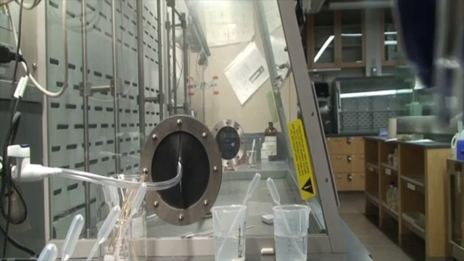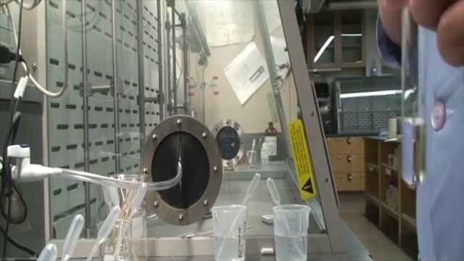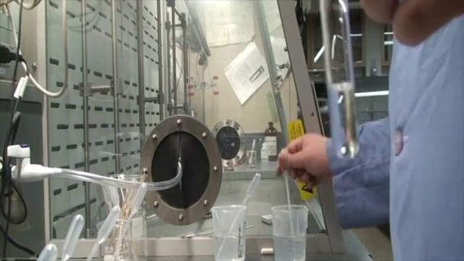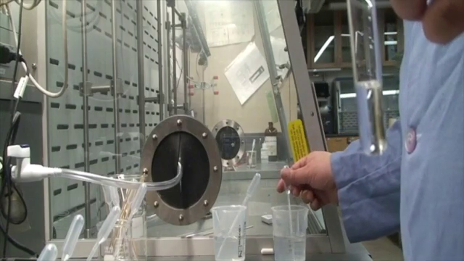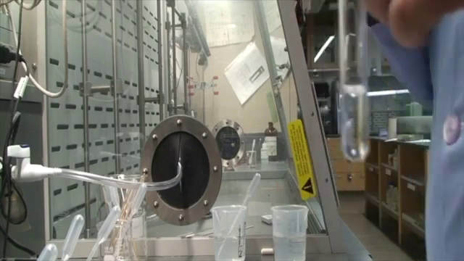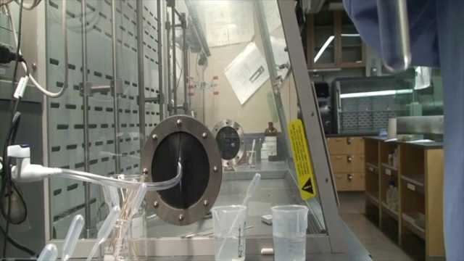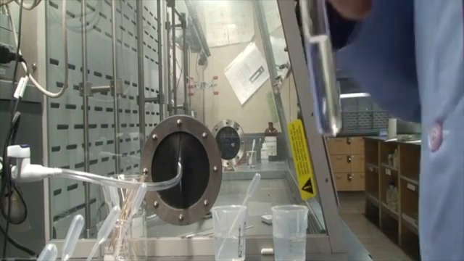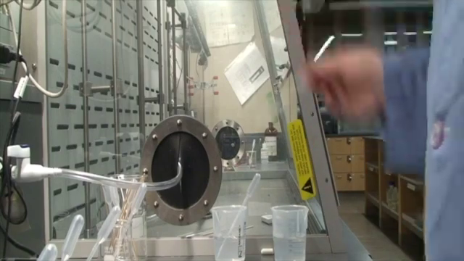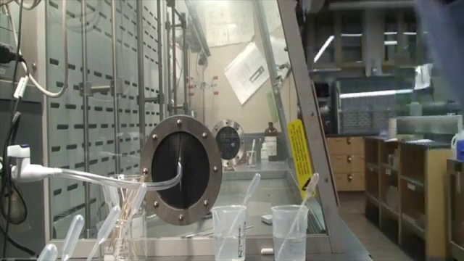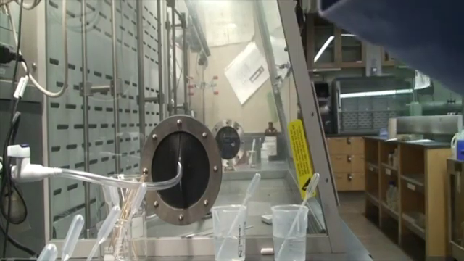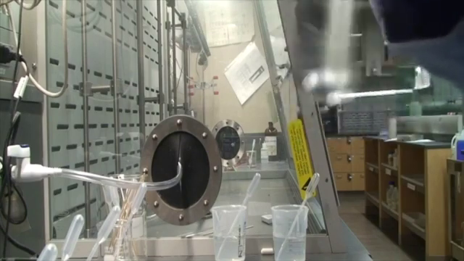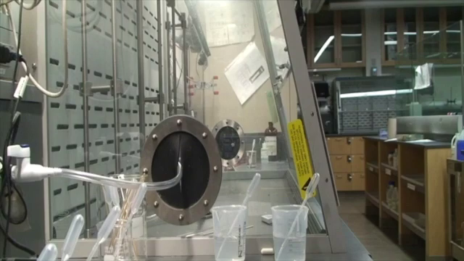Okay, now the first thing I'm going to do is add sodium hydroxide, and then check for all of my evidence of a chemical reaction. 1, 2. Okay, I don't see a precipitate. And it doesn't feel warm. No bubbling.